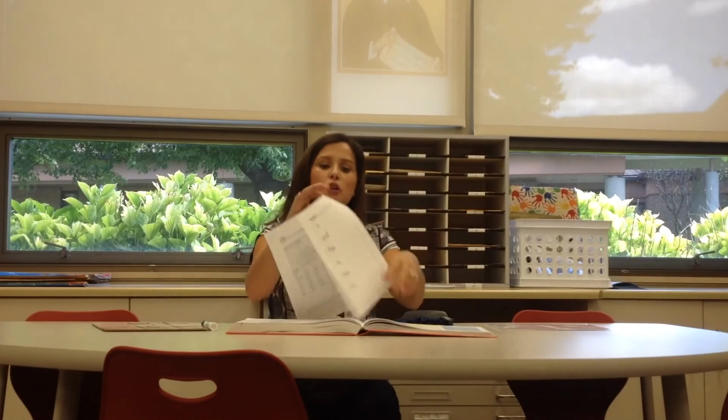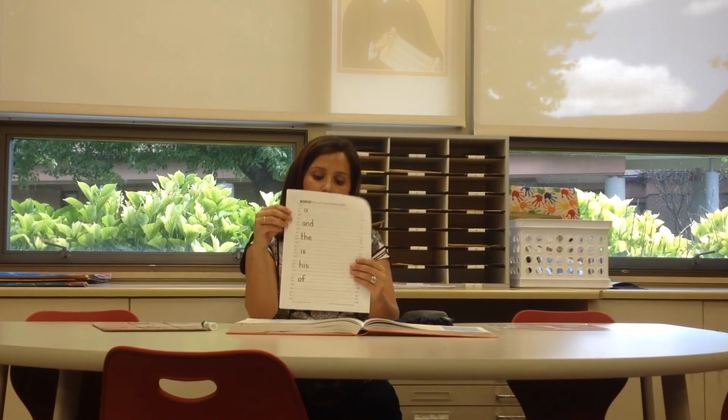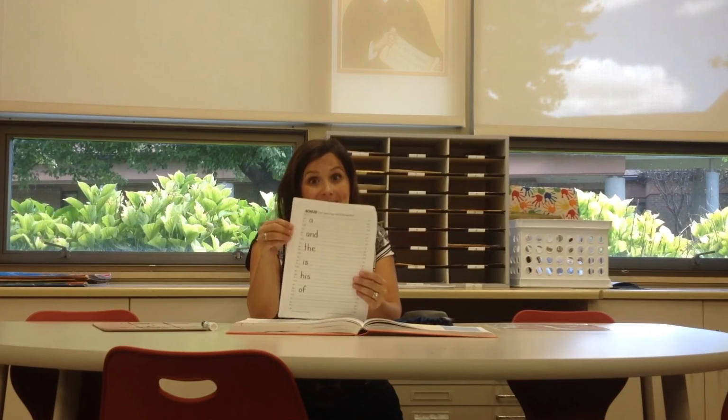And then anytime this week you can work with your child on these trick words, you can do this any day of the week. Just make sure that it is turned in this week on Wednesday, because we do not have school on Thursday or Friday.